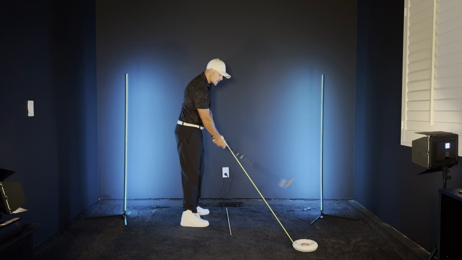If we want to hit less of a draw or we want to create more of a fade, we do the same principle, but instead of having it about 8 inches to the outside over here, we now pull it about 8 inches to the inside in this direction. Now what do we do? We do the opposite thing.